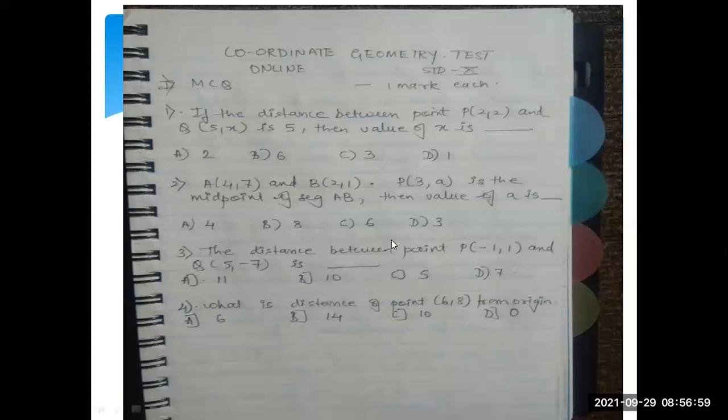So you can read the first question. It is, if the distance between the point P(2, 2) and Q(5, x) is 5, then find the value of x. Okay. Now the distance between the points is given from the two coordinates. So to find the value of x, options are given to you: option A is 2, option B is 6, option C is 3, and option D is 1. So you can raise your hand for the first question once you have solved.